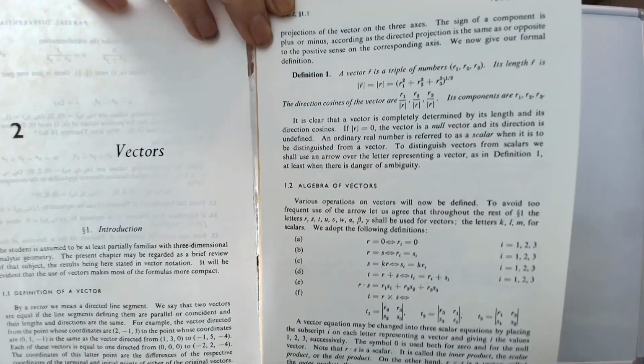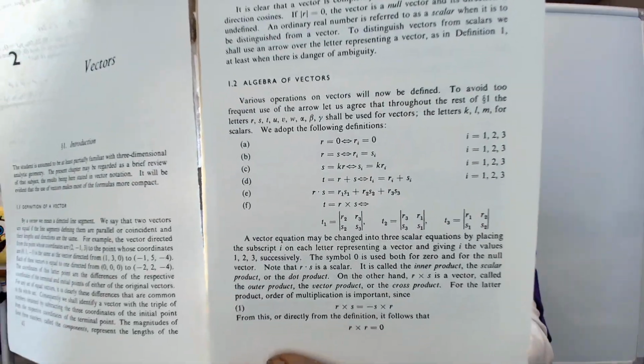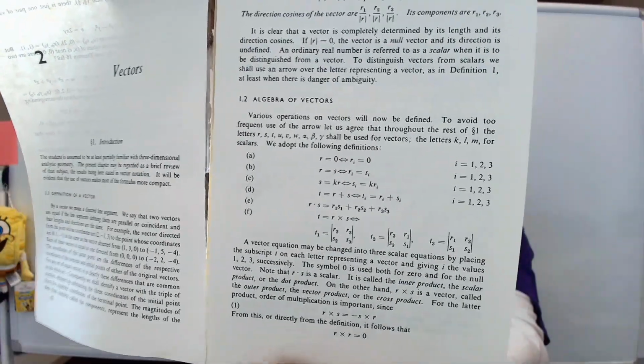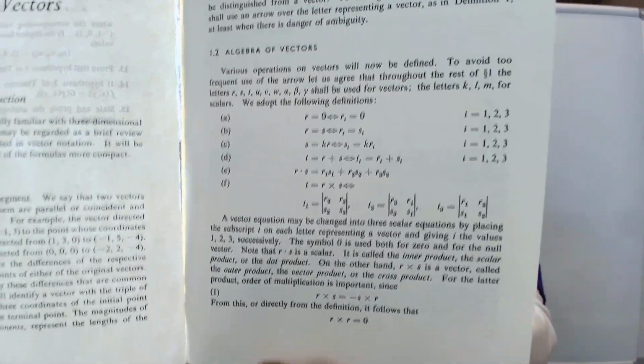The word null in advanced math means 0. So a null vector is just a 0 vector, and so on. Please read all of this yourself all the way to the end of the page. Both of them are reviews, so I'm not going to repeat it.